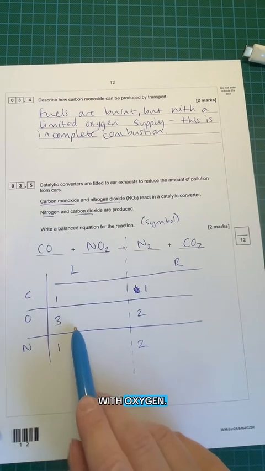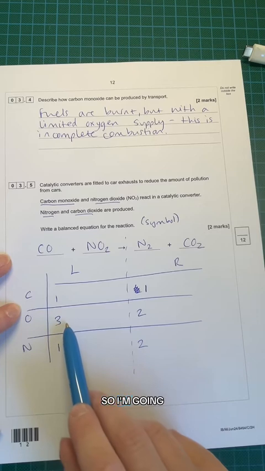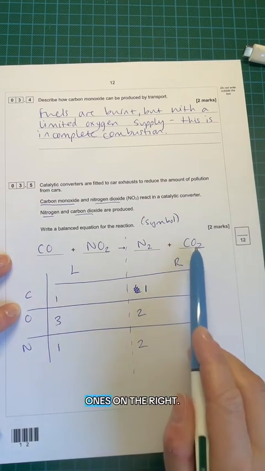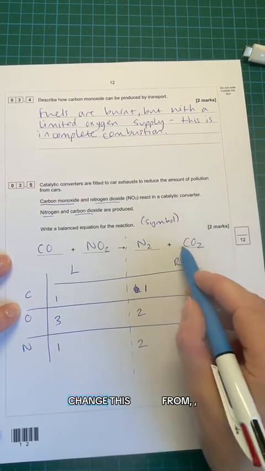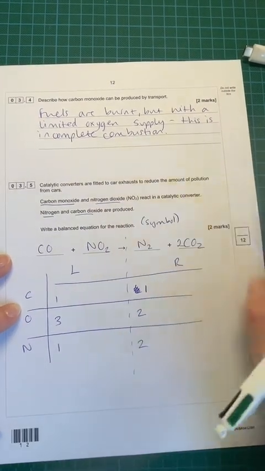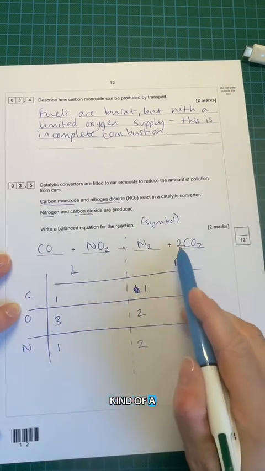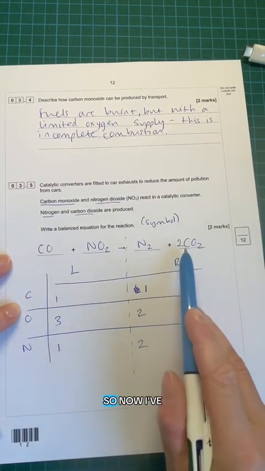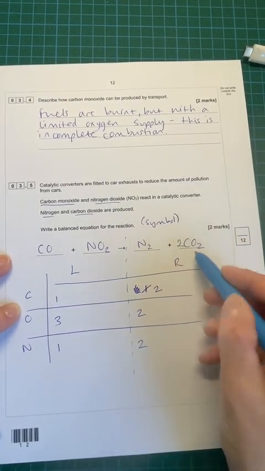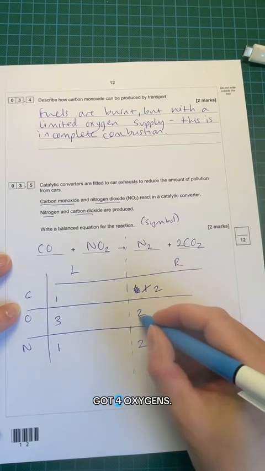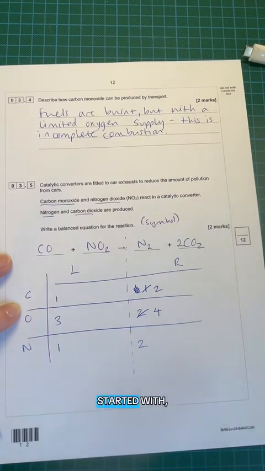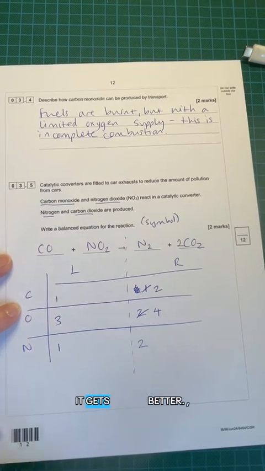So let's start with oxygen. I've got 3 on the left and 2 on the right, so I have to adjust the ones on the right. The only way I can do that is to change this from 1 molecule of carbon dioxide to 2, which I'm just going to use a pencil for. Once I've made that change, it's like a kind of a draft change, I'm going to adjust my table. So now I've got 2 carbons on the right. I've also now got 4 oxygens. So that's actually given me more problems than I started with, but that's okay. It has to get worse before it gets better.